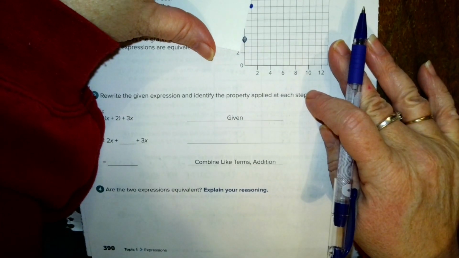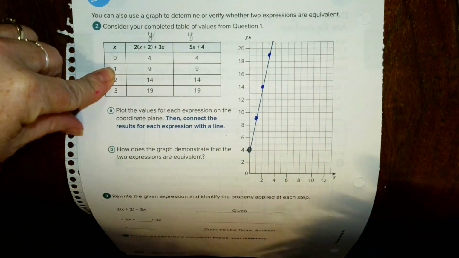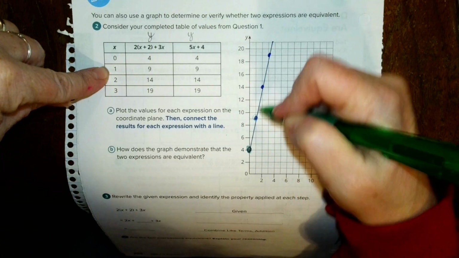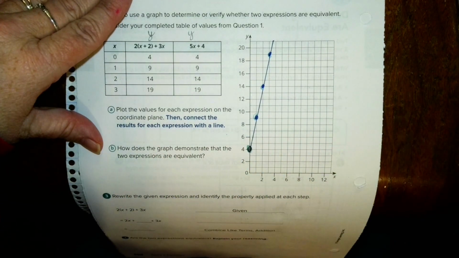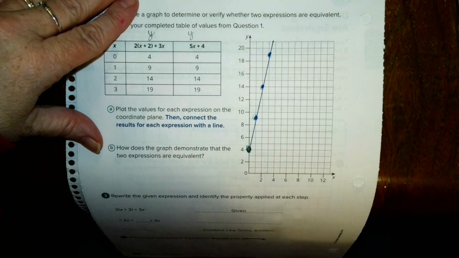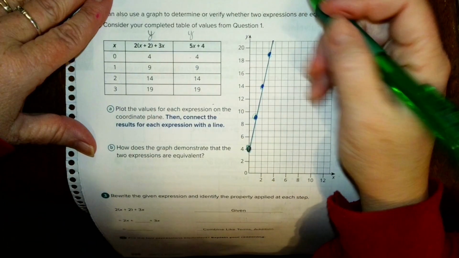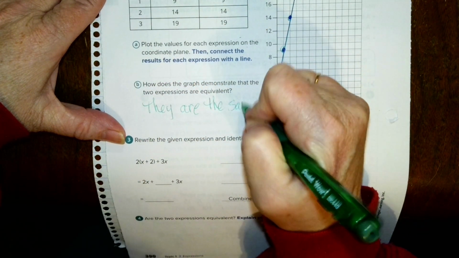Okay, I have a little straight edge right here. Okay, now if I do that for the other column, what do you guys notice happens? So it's still 0, 4. It's still in the same spot. It's still 1, 9. So they are the same line. So how does the graph demonstrate that the two expressions are equivalent? So how would you put that into your words? Like when I would connect those green dots, we're going to get literally the same line. So that's what we can write. They are the same line.